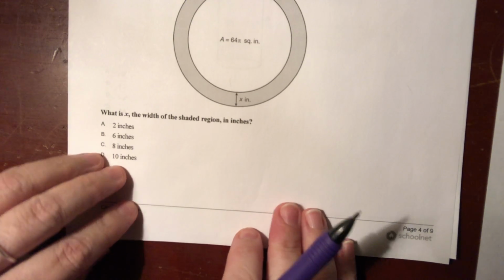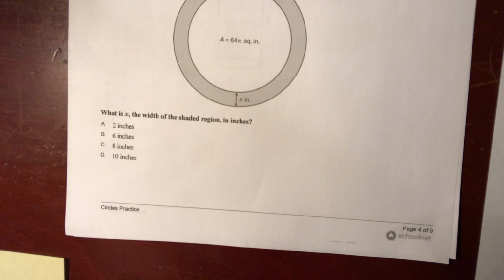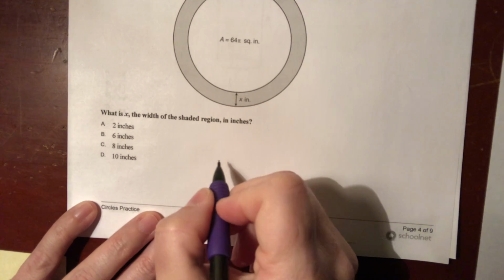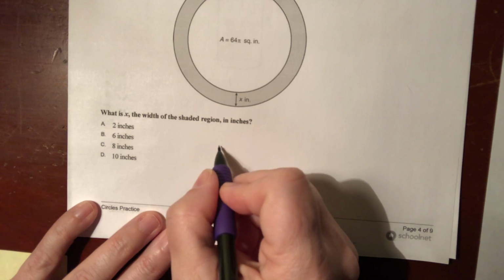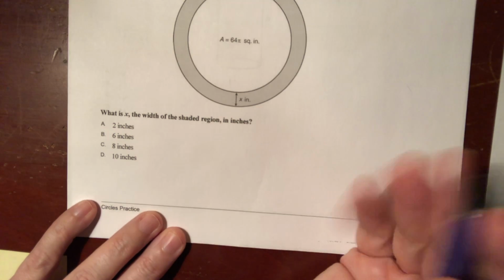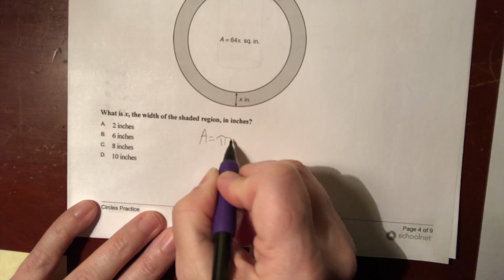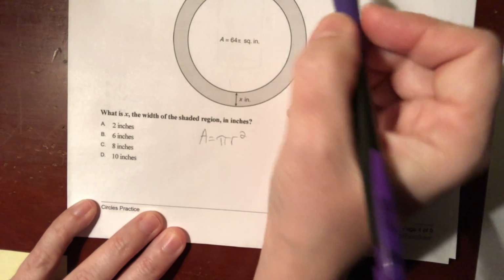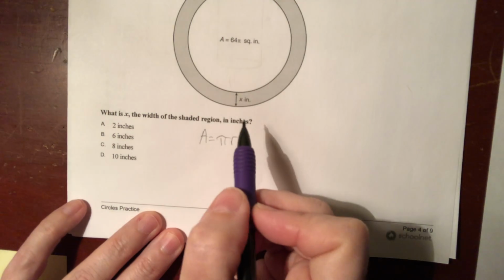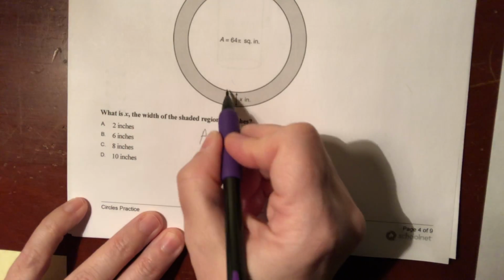In the diagram, the area of the inner circle is 64 pi square inches. The area of the shaded region is 36 pi square inches. What is x, the width of the shaded region, in inches? All right. So what we need for this is a lot of working backwards, which we have not done that much this year. So hopefully after you watch this video, some of this will make sense. We know the formula is pi r squared. That's area. So we're talking about area, and we're talking about area.